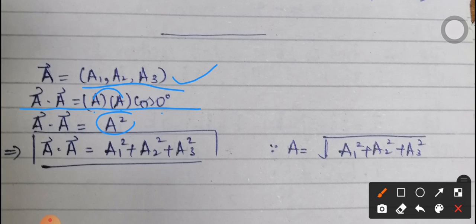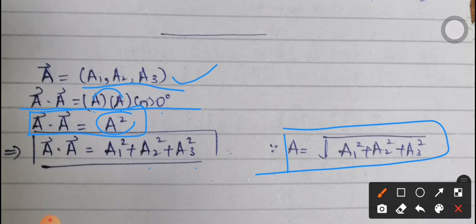So here is the result, that A dot A will be equal to A square, and A square is basically the square of the magnitude, which will be equal to a1 square plus a2 square plus a3 square, because the magnitude is calculated as the square root of a1 square plus a2 square plus a3 square. So here is a very important result: we can calculate the dot product of any vector with itself by simply multiplying the corresponding components, or by simply taking the square of the magnitude of that vector.